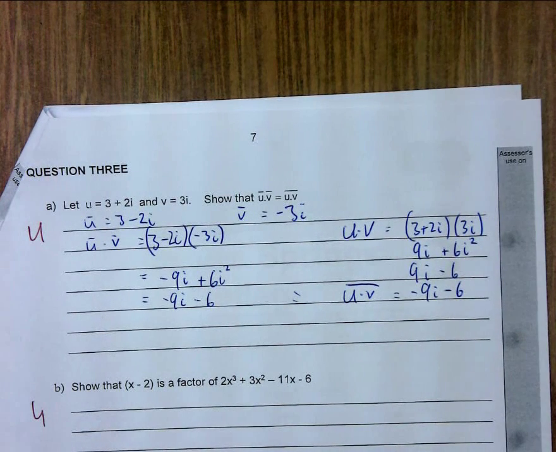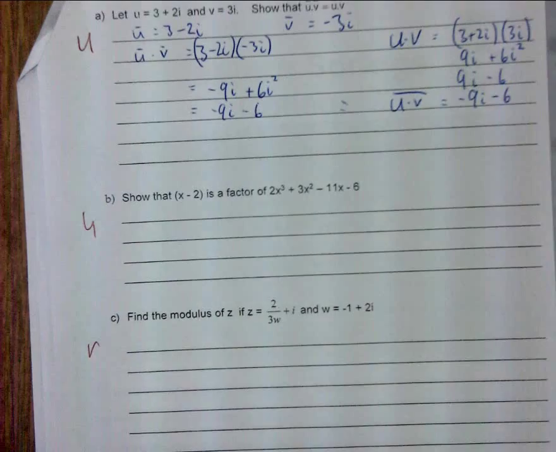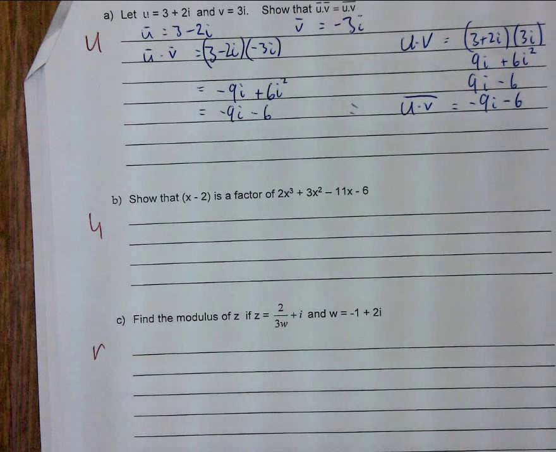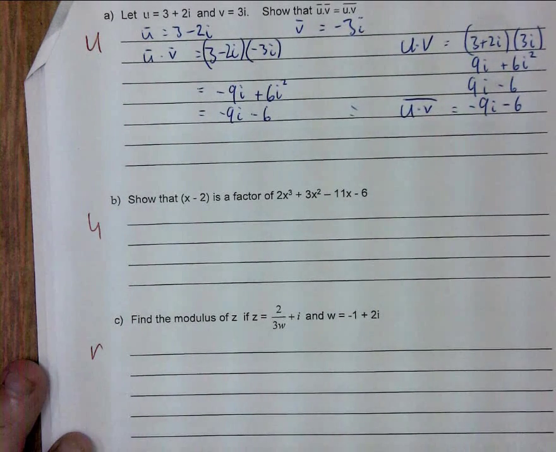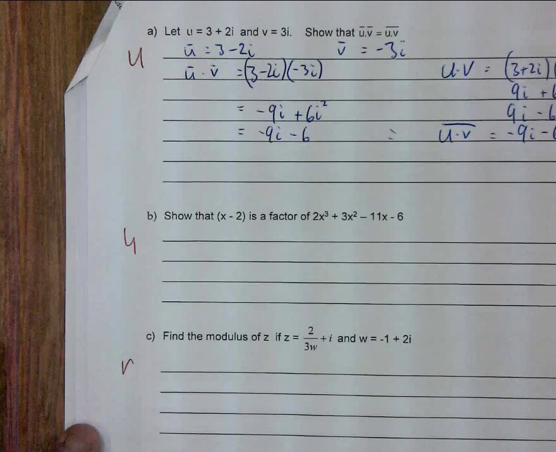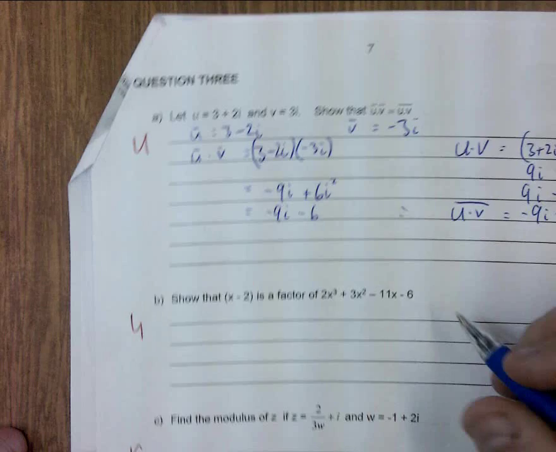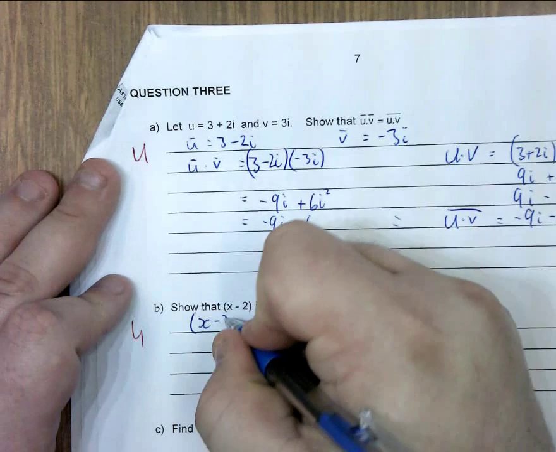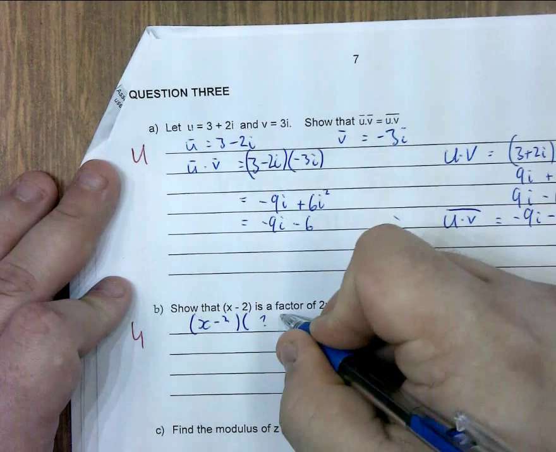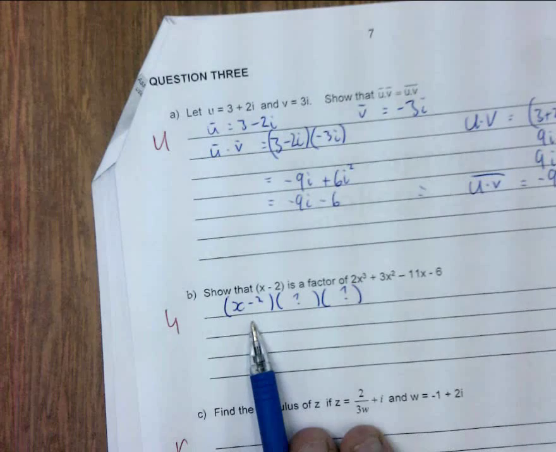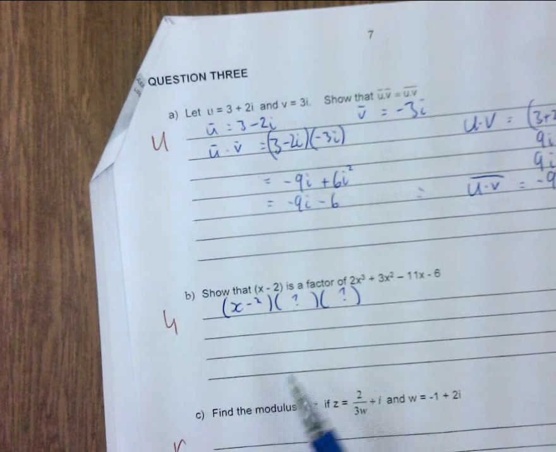Alright. The last achieved question is showing that this is a factor. That's just the same thing as we did before. There's no imaginary part to this question. All you have to do is plug in. If you've got x minus 2 as a factor, then x has to be 2, because remember, from solving quadratics or cubics factorized like this, the x is the opposite value of what's in the bracket to make it equal to 0 if it's a factor.